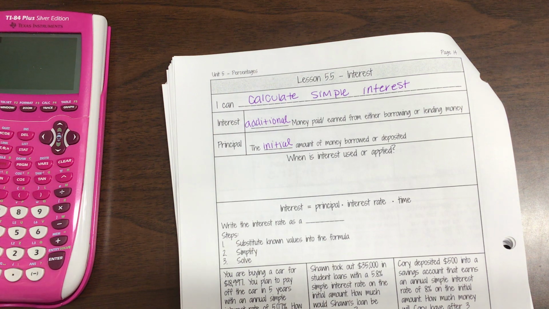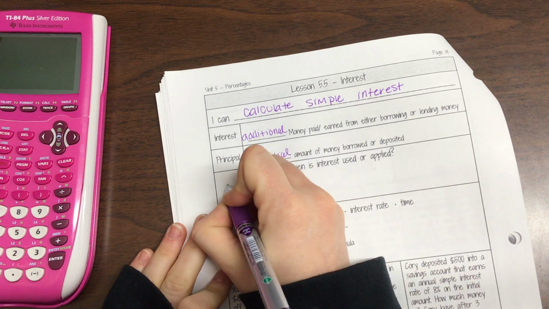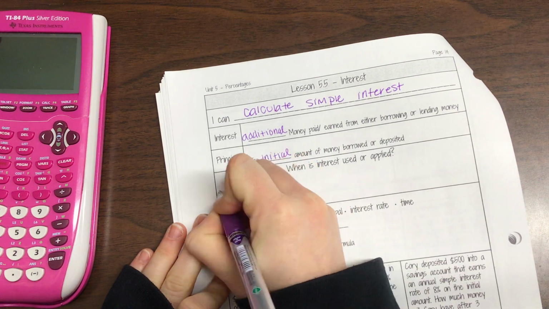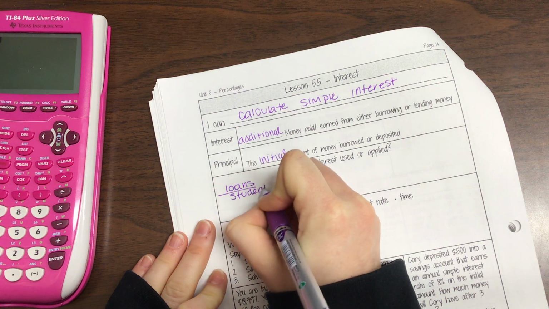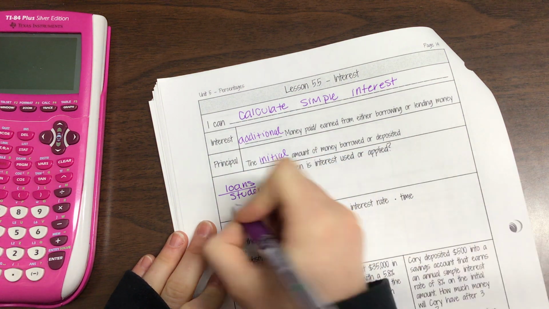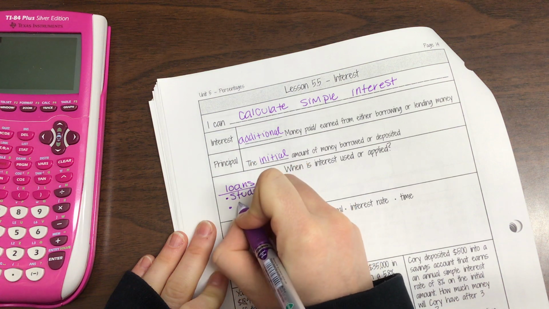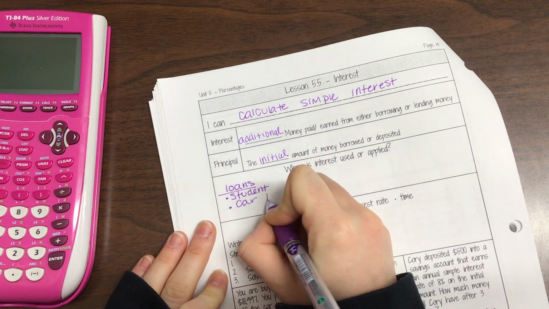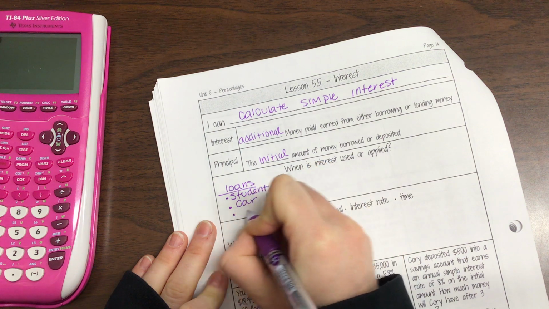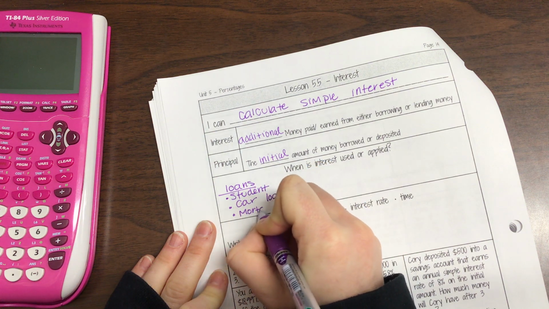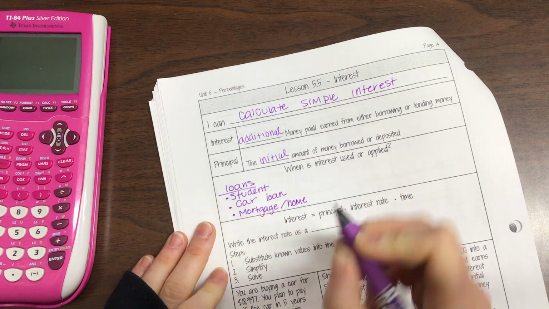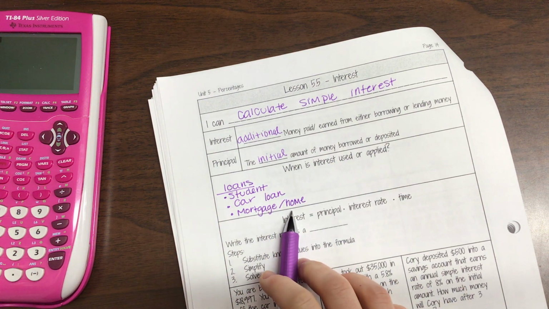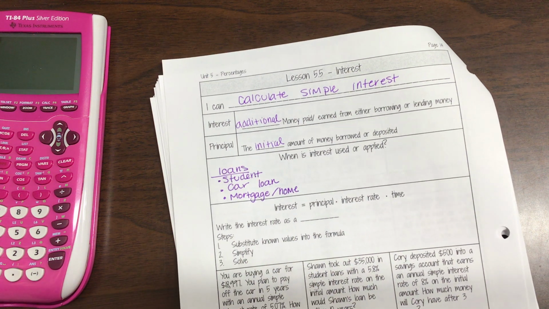Okay, so when is simple interest used? Loans. So like student loans for school, like college, a car loan, okay, a mortgage, which is the same thing as a home loan. So houses, really expensive.